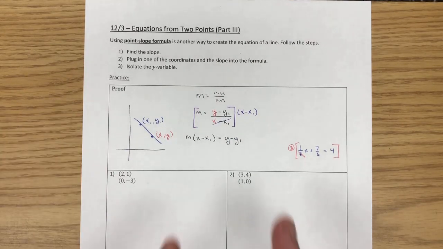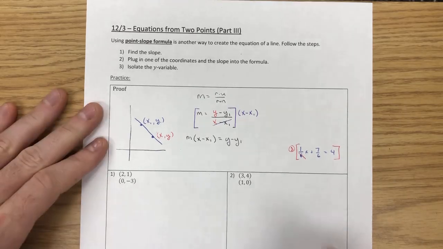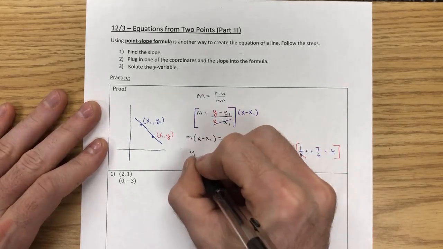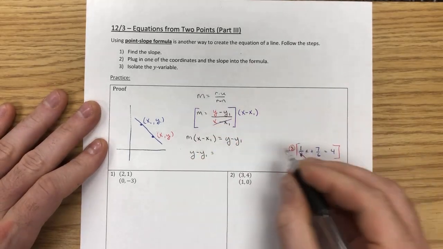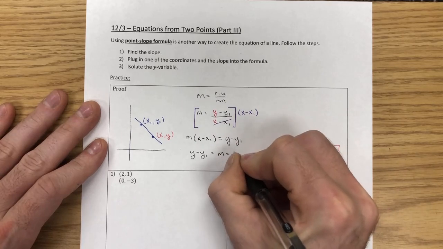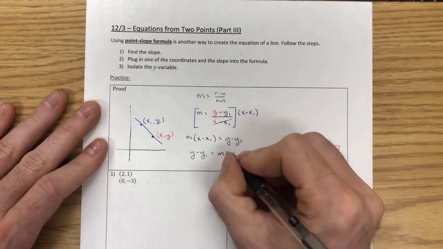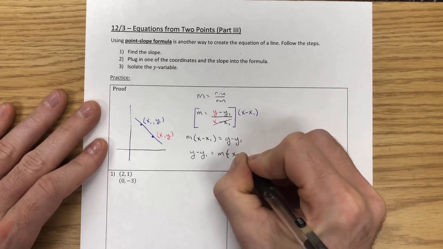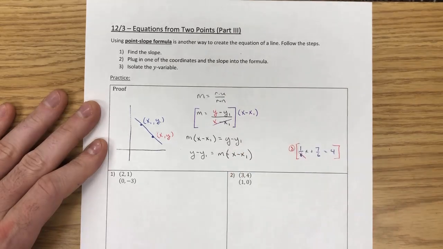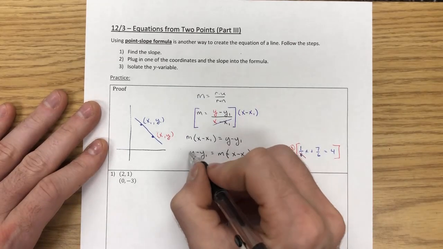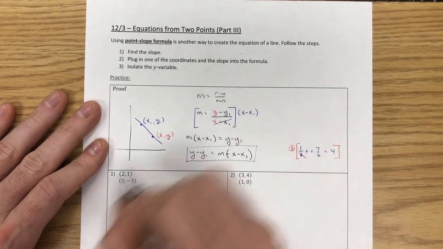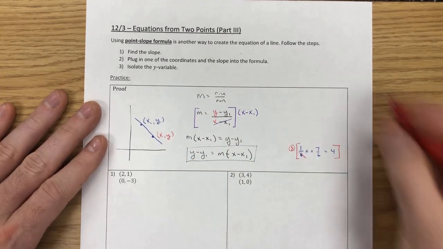And now the only thing we're going to do is swap the sides. I'm going to write this over here. I'm going to say, okay, y minus y1 equals m times x minus x1. Kind of ignore what I just did right there. And this is going to be your equation for point slope. So let me go ahead and write it over here.